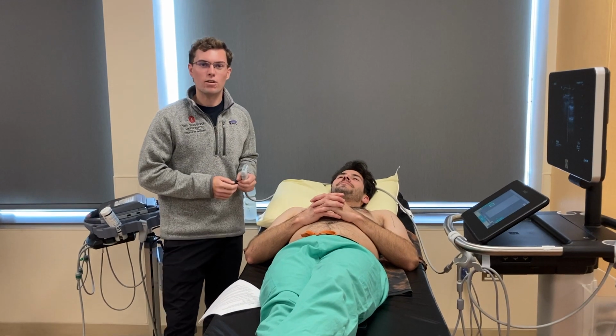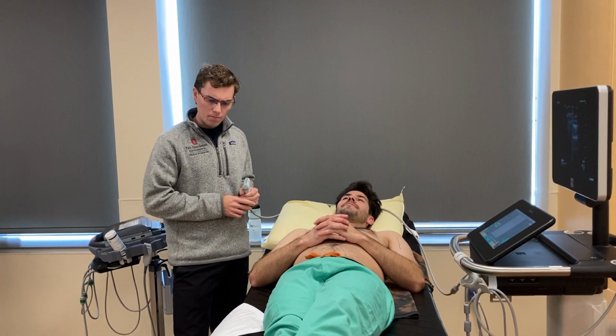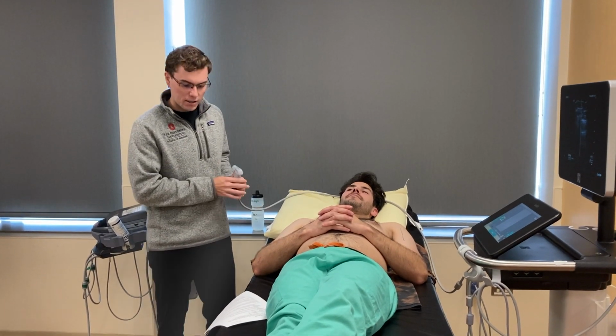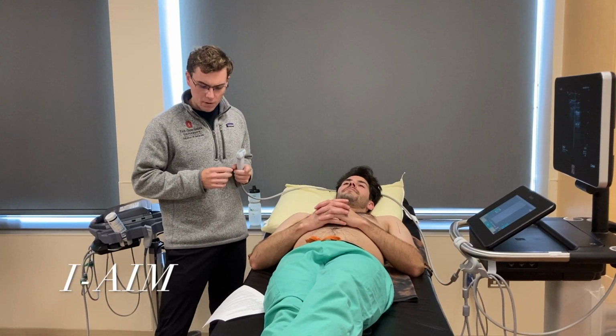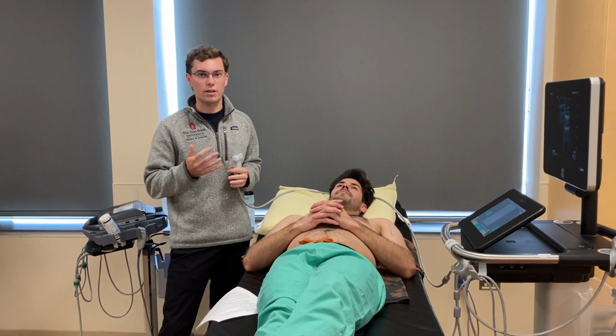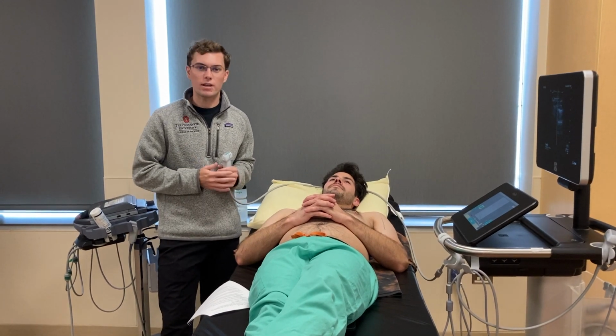For this scan, like all others, the goal is to get the probe in the student's hand as much as possible. And we're going to be looking at the lung ultrasound here. So our indications for this are things like respiratory symptoms, signs of any respiratory pathology like pneumonia, pneumothorax, any uncleared chest X-ray findings that you want to explore more.